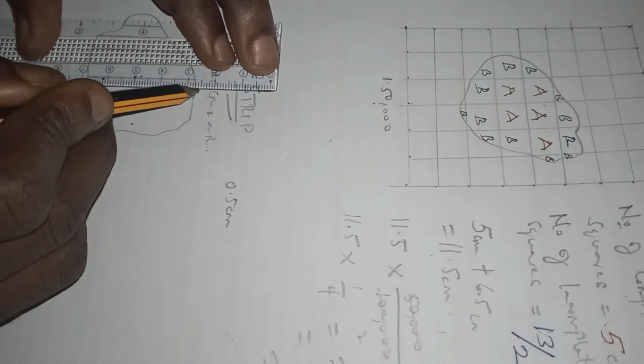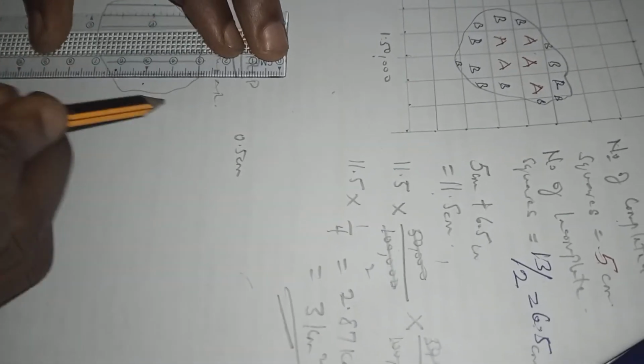So you draw, you do what we call a strip. You draw the strips there.